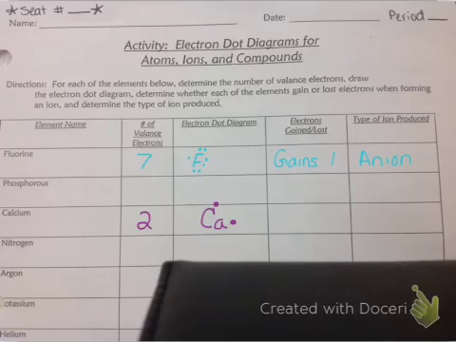way around clockwise. And now to determine what's going to happen for calcium to achieve an octet, is it more efficient for calcium to lose those 2 electrons or go out and find 6 more to make 8? And so in this case, it's going to be more efficient to lose 2. And if you're losing electrons, you're becoming more positive, and a positive ion is a cation. And so those are the steps for each of these problems.